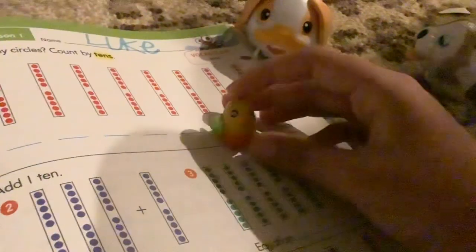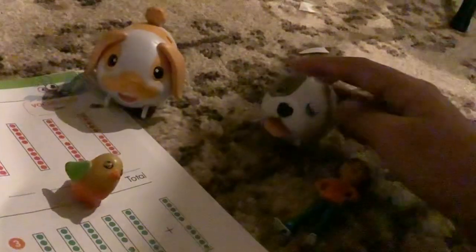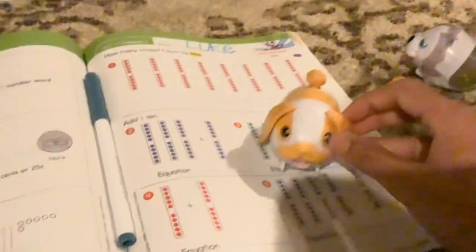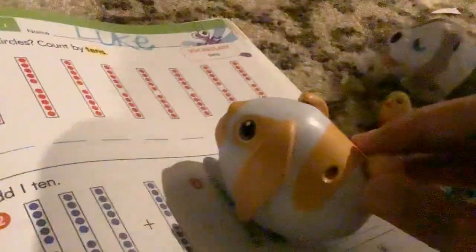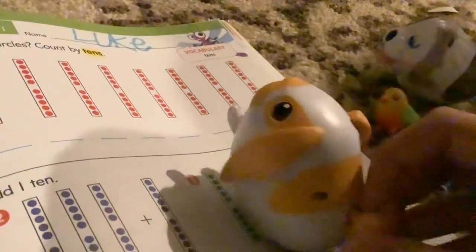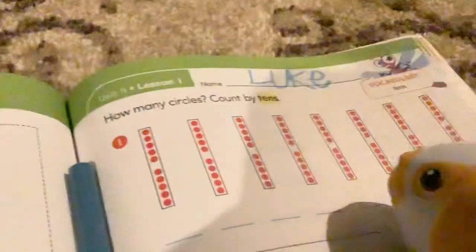Wait a minute, tens groupings? Oh yeah, tens groupings. What are tens groupings? That's a good question, Byron. Tens groupings are any group or set of 10. And today we are going to learn about tens. Tens are a very important concept in math. They can help you succeed.